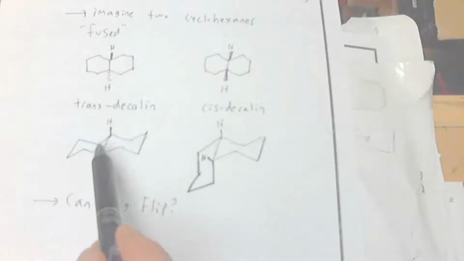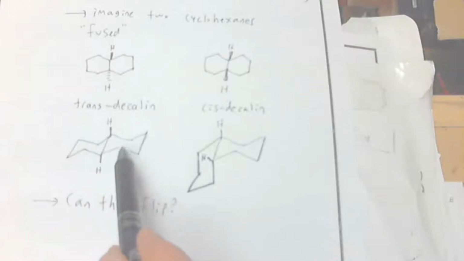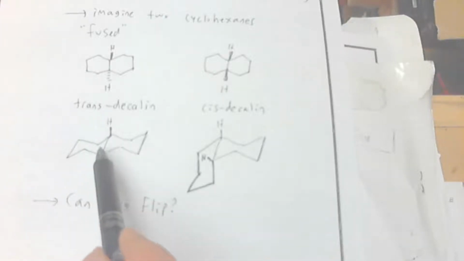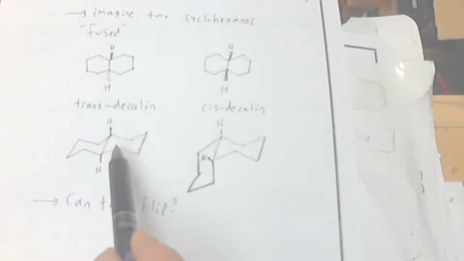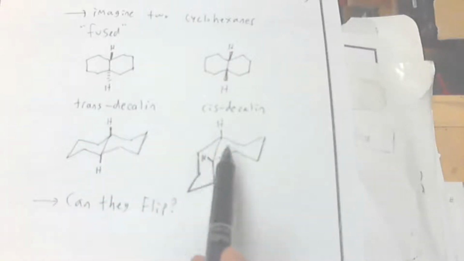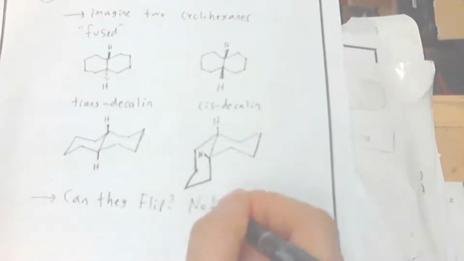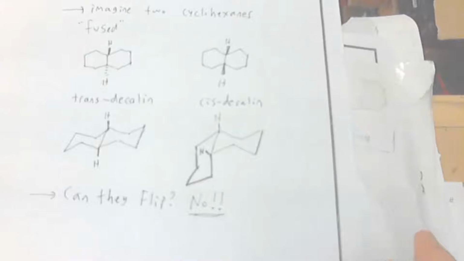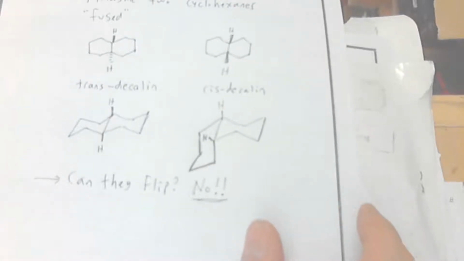One ring locks the other. They're both locked in a way that flipping is impossible. There's a little lock going on here, and it's also locked here. These are not flippable, so the answer is no. It's not like a normal cyclohexane that can flip readily. Okay.